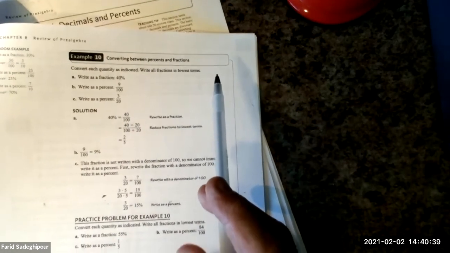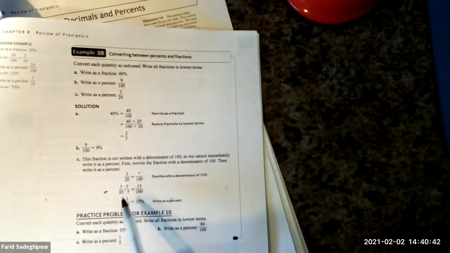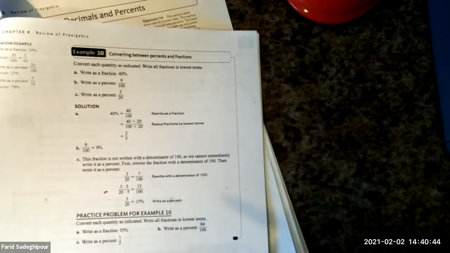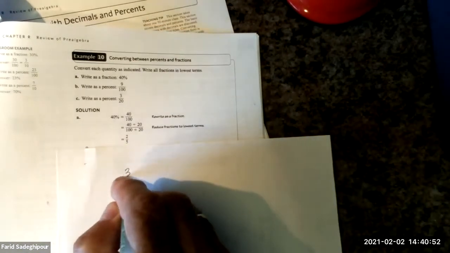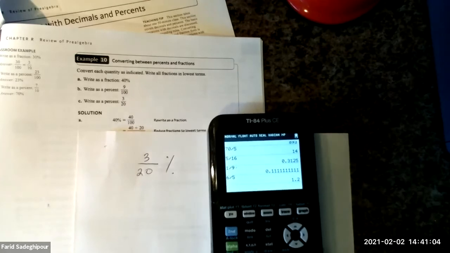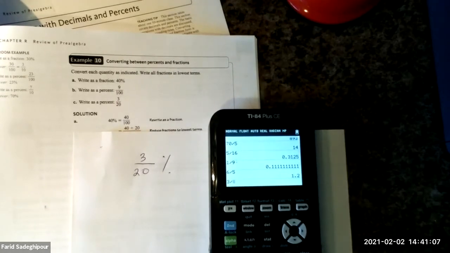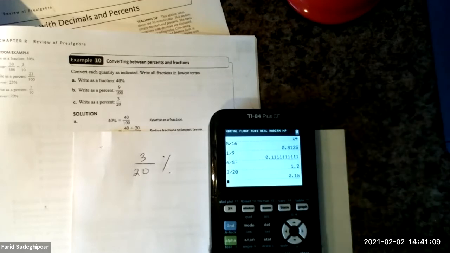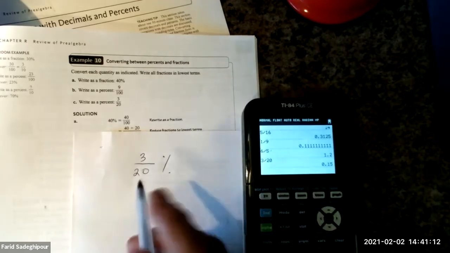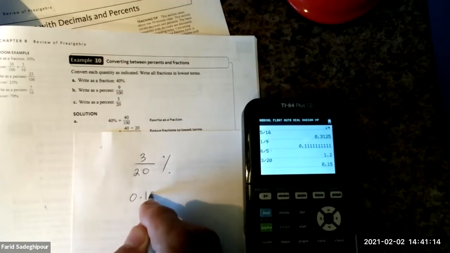it basically means you are taking 3 over 20 and dividing by 100, okay? So there are several ways to do this if you want to write 3 over 20 as a percent. One way is to use your calculator: 3 divided by 20 is 0.15. So what is 0.15%?